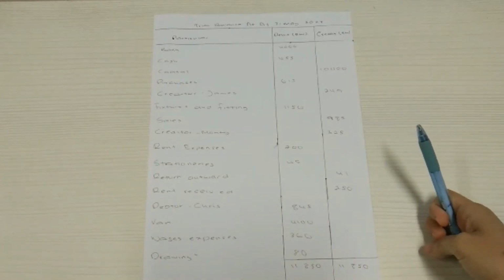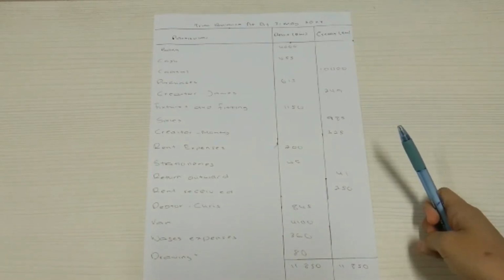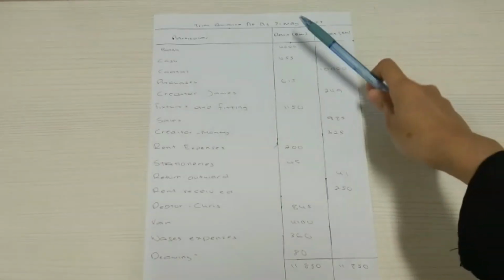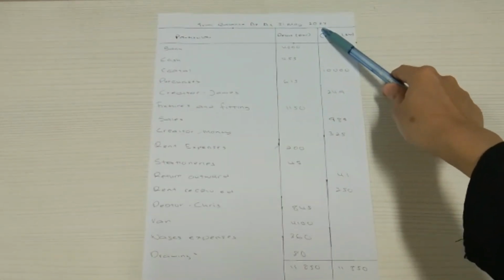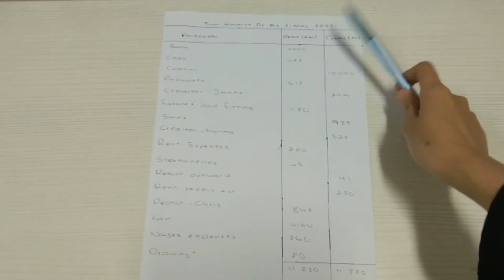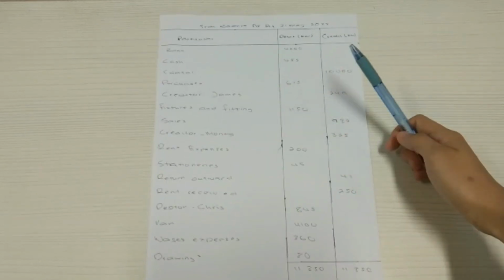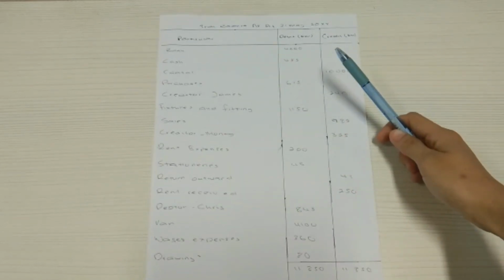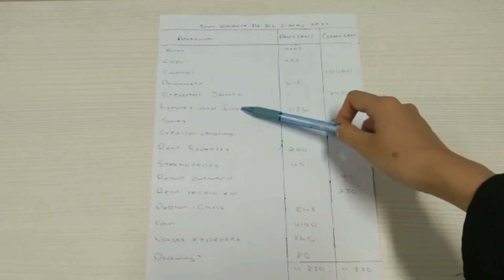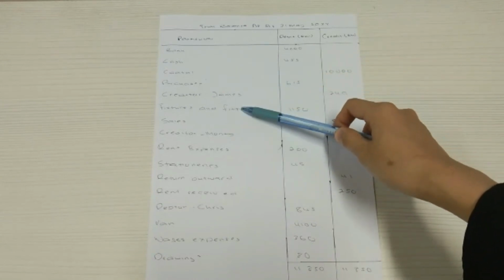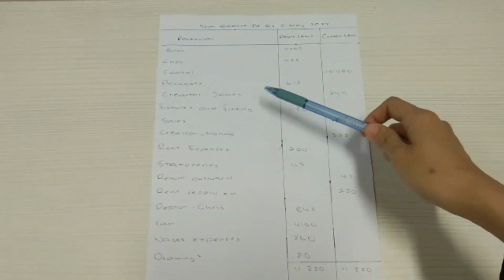Okay. First, I'm going to show you preparing a trial balance. You must write down the title of the account, and then first you must list each account title and its amount from the ledger in the trial balance.